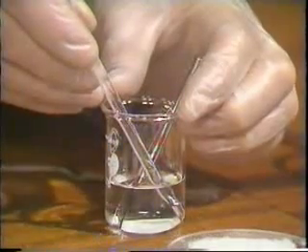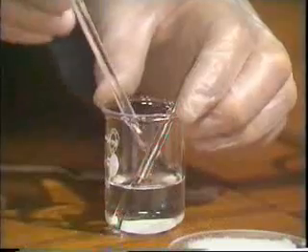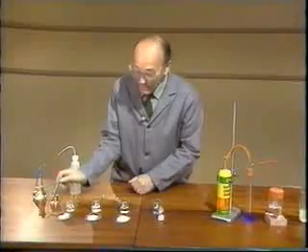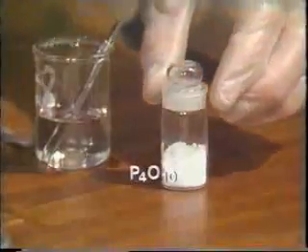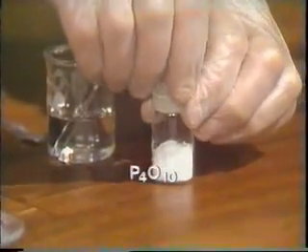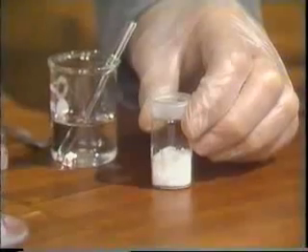And once again, the temperature doesn't seem to have changed at all. Now we come to phosphorus pentoxide, and you can see that I've got this stored in a weighing bottle. So you can guess that something's going to happen here.